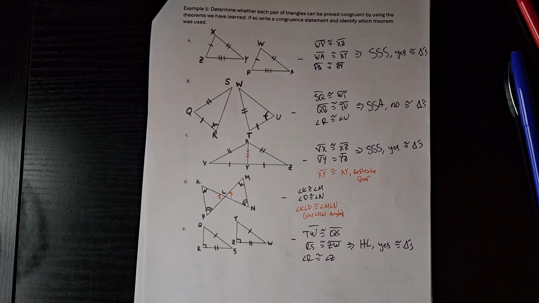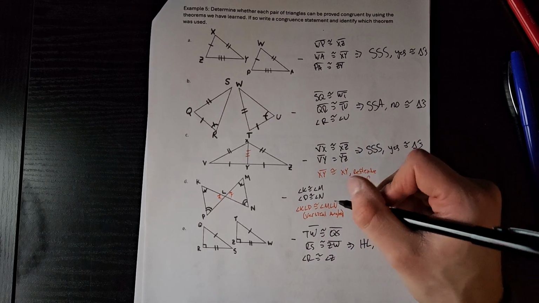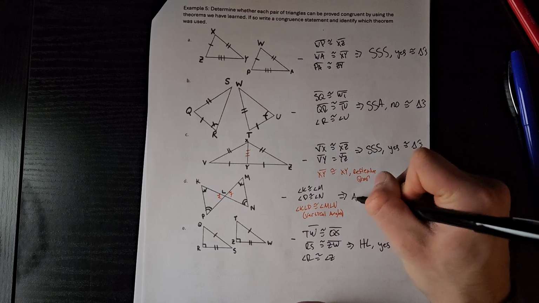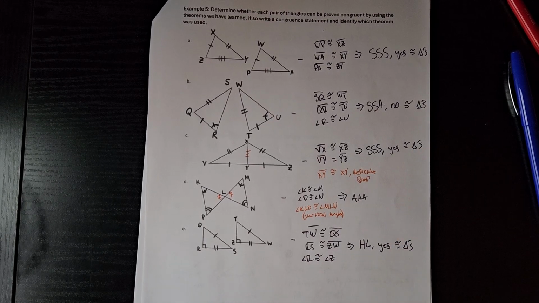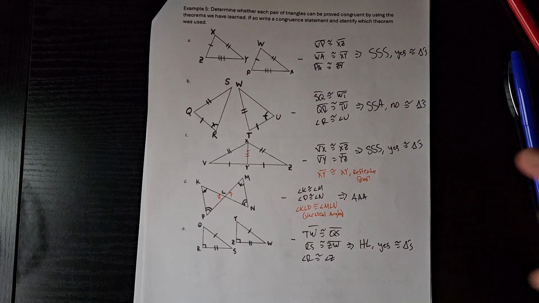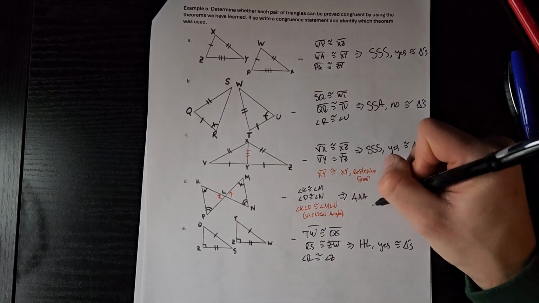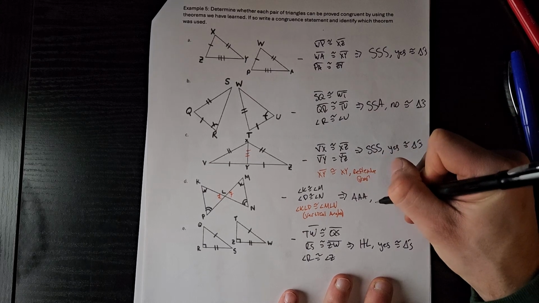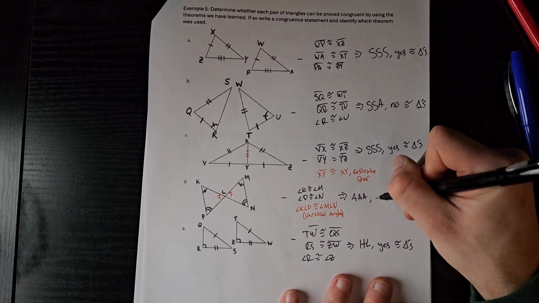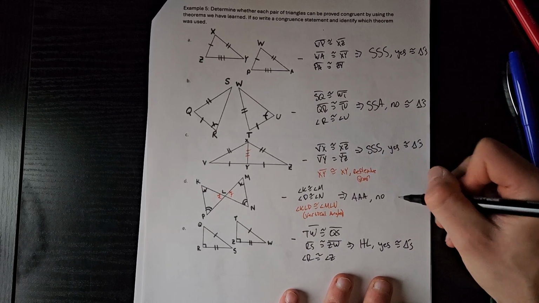So this is something that we haven't even touched upon yet in class, which is angle, angle, angle. 5.6 is when we talk about angle congruencies, or how to prove triangles with angles. This is angle, angle, angle. And this means, foreshadowing, that no triangle congruency.